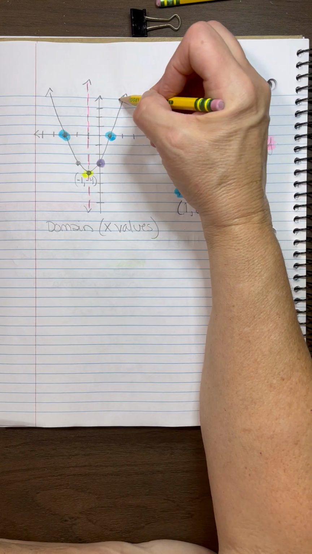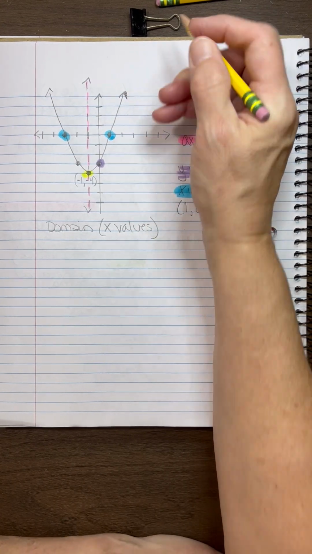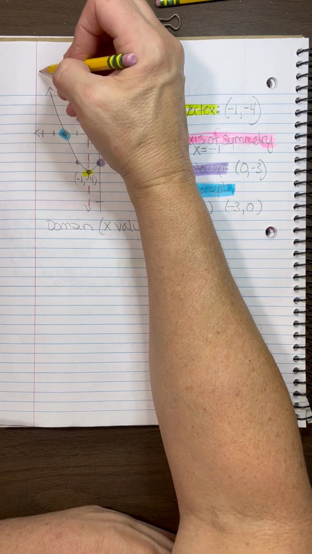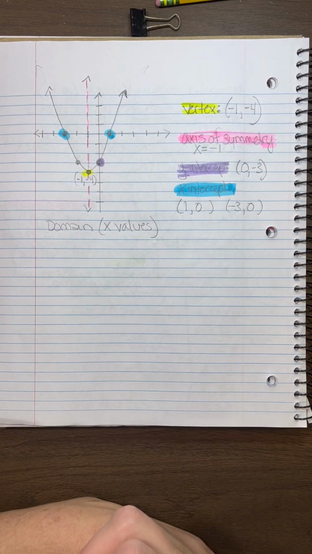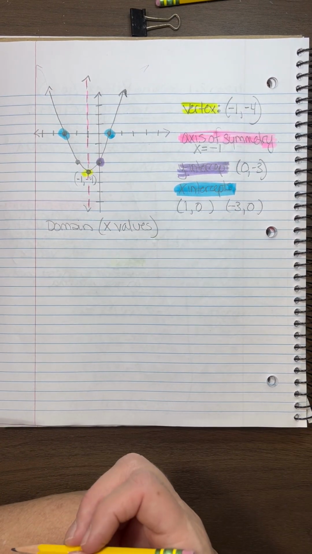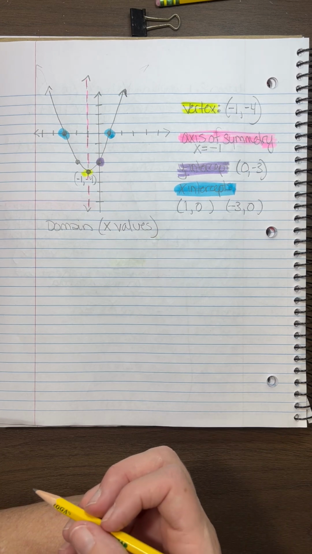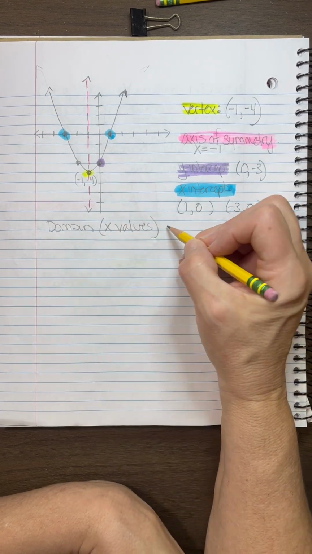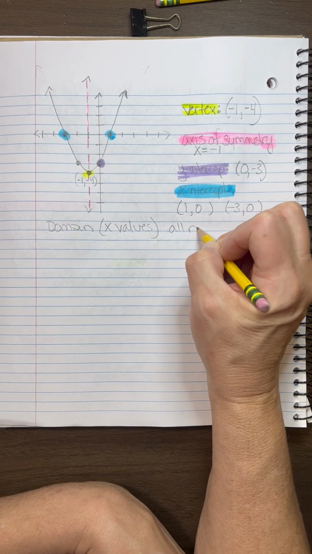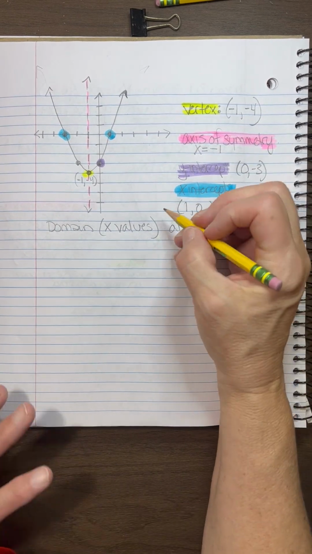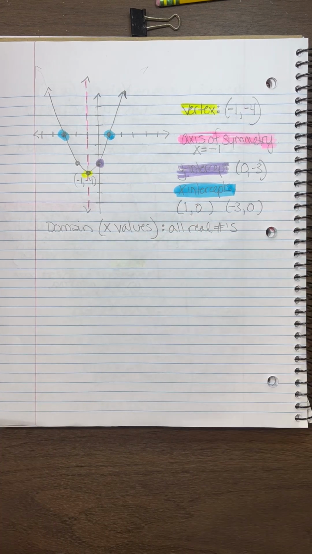Now, notice arrows, right, which means it's going to go on forever and ever to the right and forever and ever to the left. Most parabolas are going to do that. So what would the domain be? The domain would be all real numbers. Okay, that's going to be your answer for domain most of the time for a parabola.